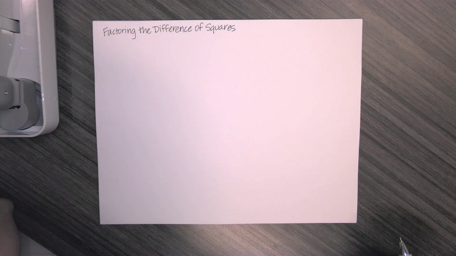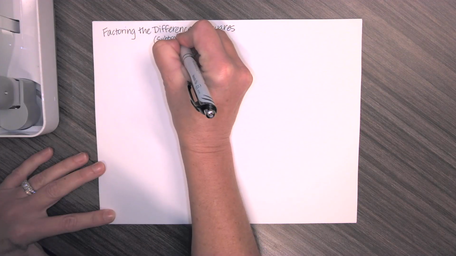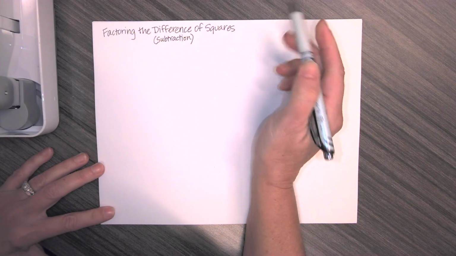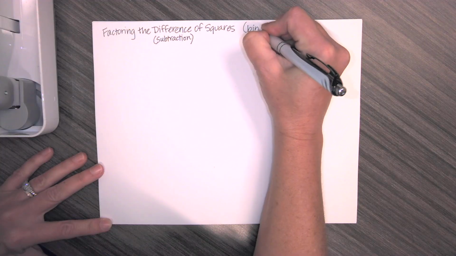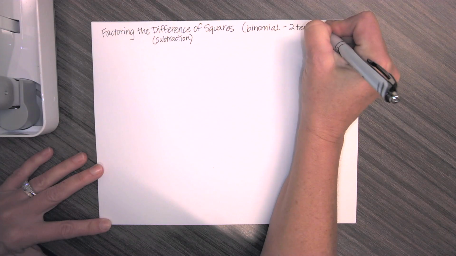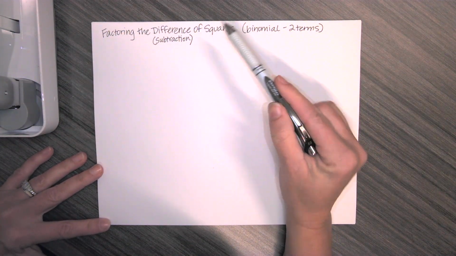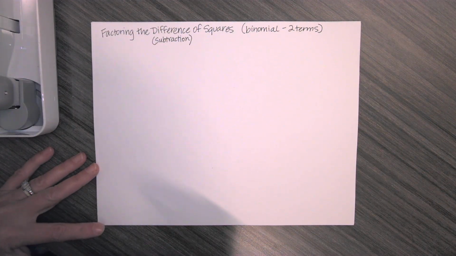Okay, we're going to look at factoring the difference of squares. So in math, difference means subtraction. And when we say the difference of squares, we're talking about perfect squares. Now, when you have the difference of squares, it's going to be a binomial, which means it's going to have two terms. Both of those terms are going to be perfect squares, and they're going to be subtracting between them. It's going to be a subtraction sign.